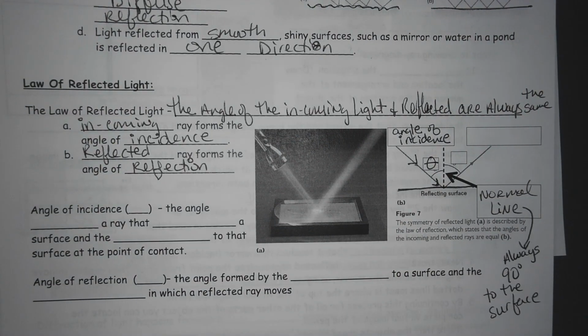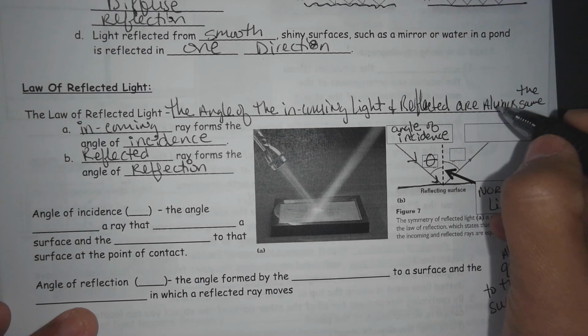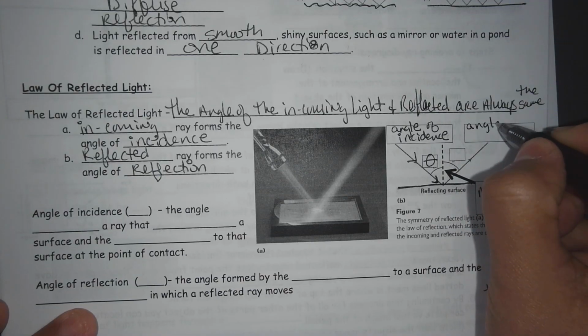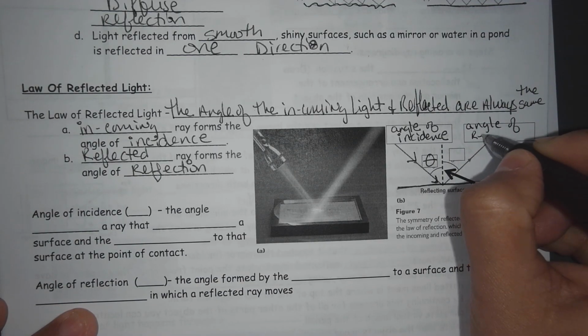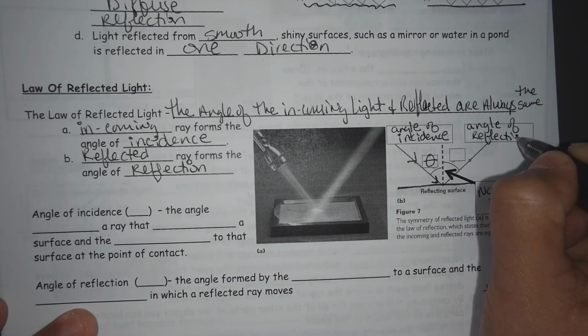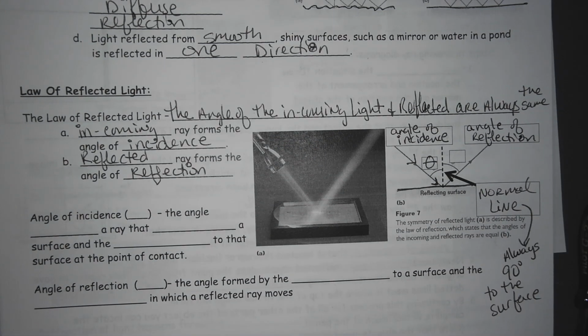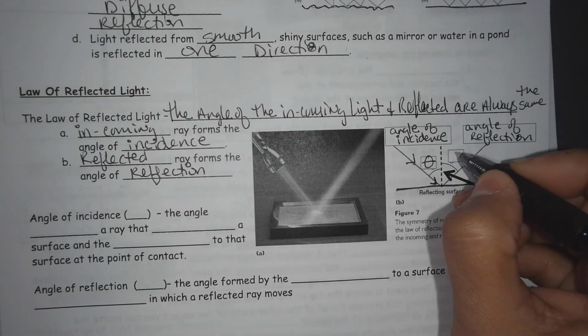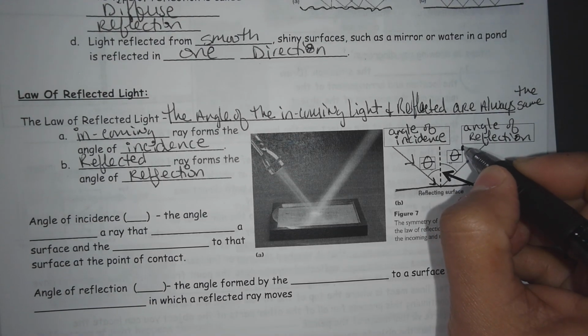I don't know, but whatever theta it is, it should always be the same theta at the other side. And this section over here, we call it the angle of reflection. But this theta, which so happens to be the same, actually is called theta prime. One more time, it's actually called theta prime.